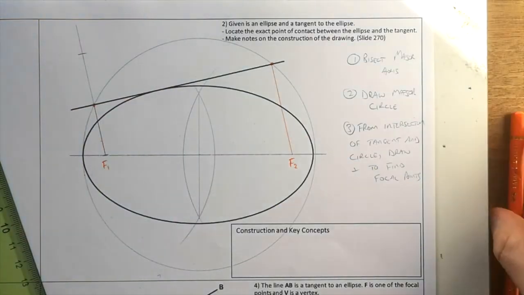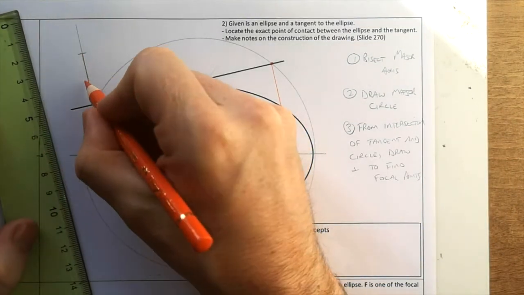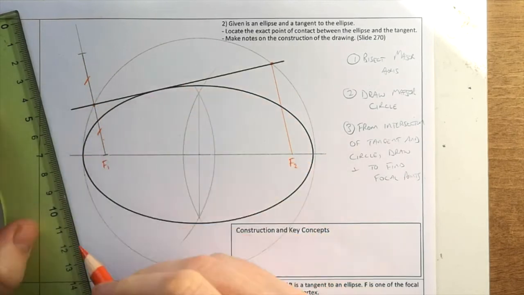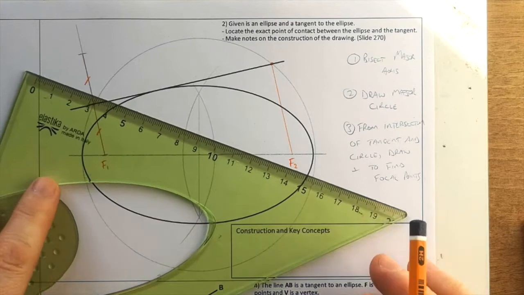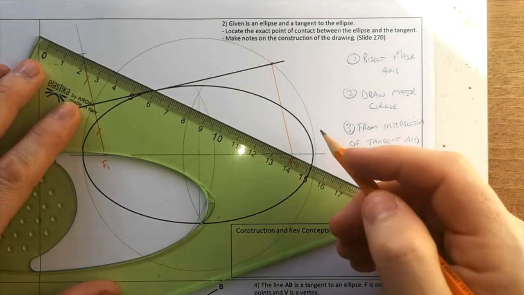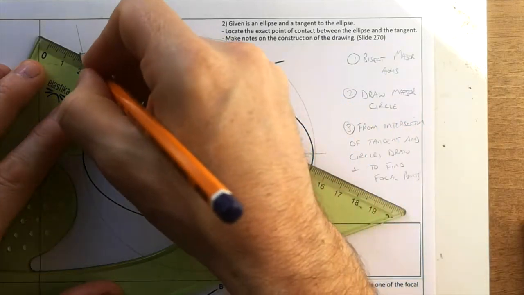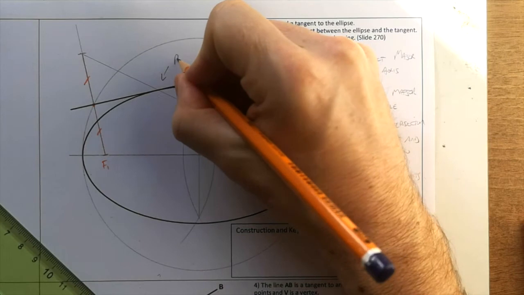So I'll just pop that into a little bit of orange as well, and you can see that that is the same as that. Same distance. Now we can connect this, and there's our point of contact.